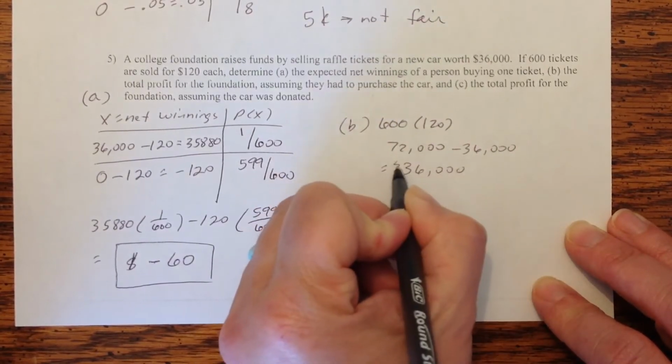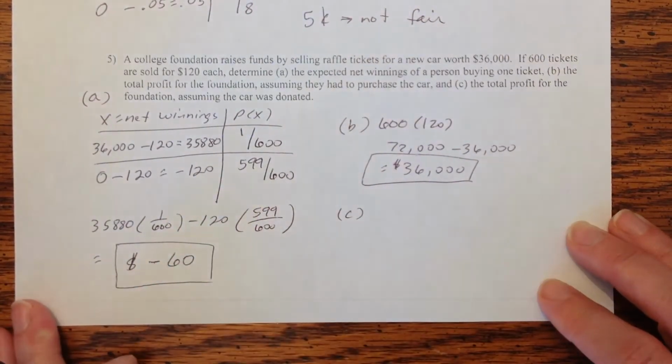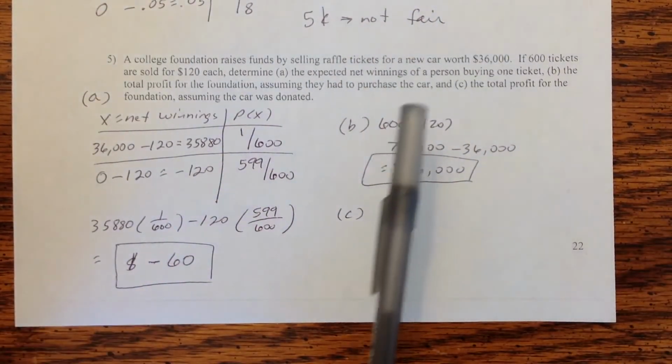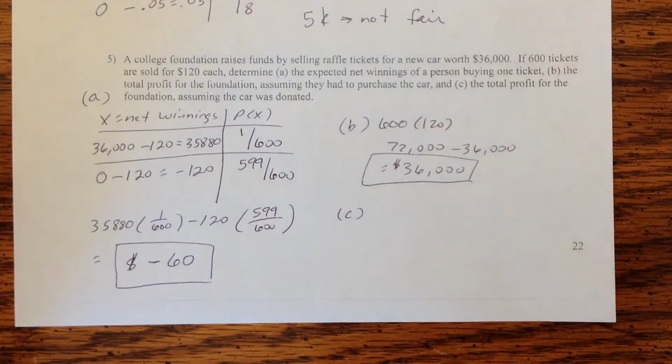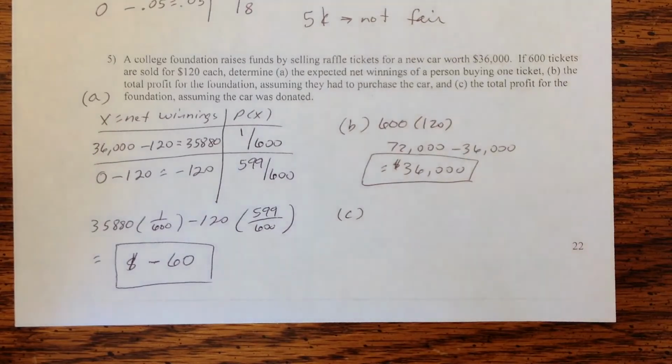So $36,000 is what that club could expect to gain if they sold all the tickets and they had to purchase the car.